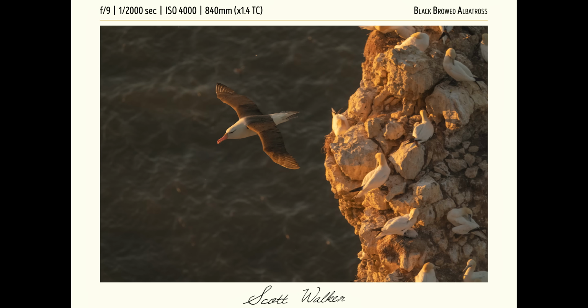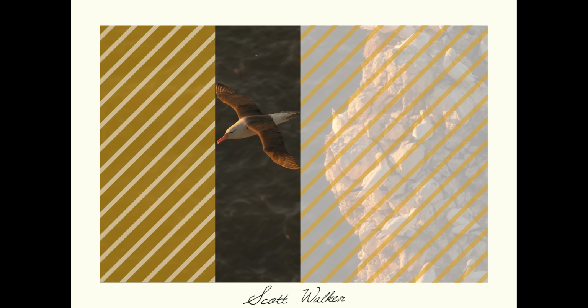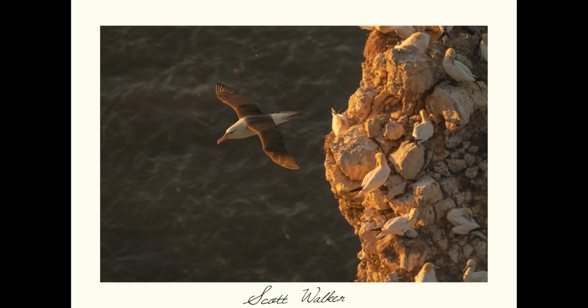So firstly, this is an example of a black-browed albatross. It has much less negative space in front of it than it does behind it. But the negative space behind it is being occupied by a secondary subject, a cliff face that's covered in gannets. And I've used that negative space to tell a story.